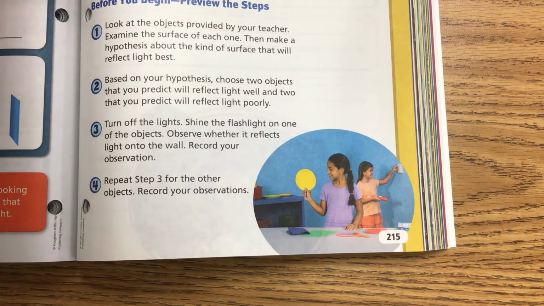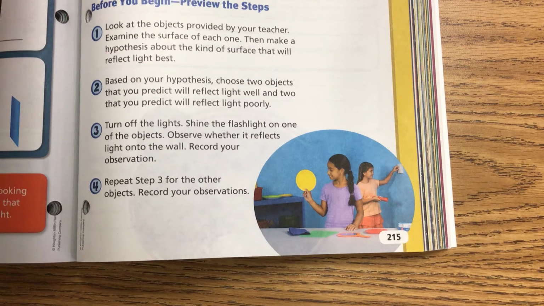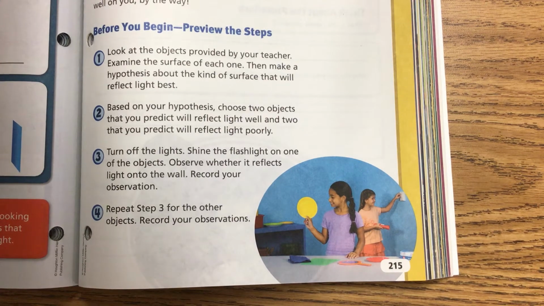Okay, once you have your objects, you are going to examine the surface of each one. Look at what the surface looks like. Is it shiny? Is it dull? Is it rough? Is it smooth? And then you're going to think about a hypothesis. Which kind of surface will reflect light best? Okay, just think about your hypothesis. We'll write about it on the next page, but just think about it. Which kinds of objects do you think are going to reflect light the best?